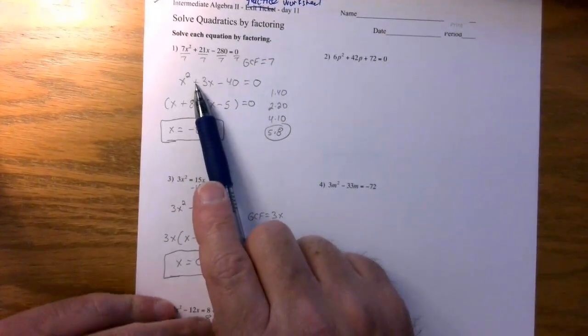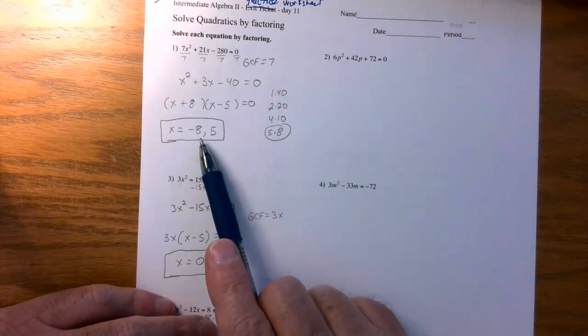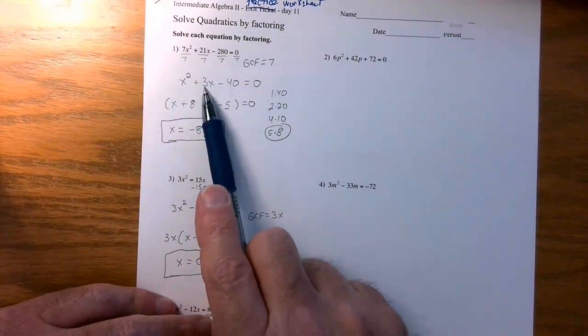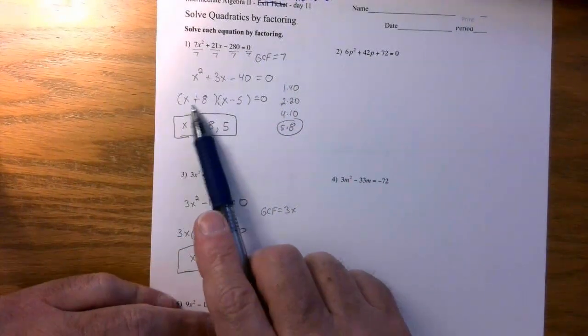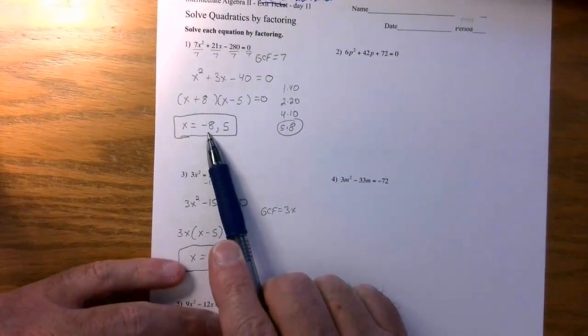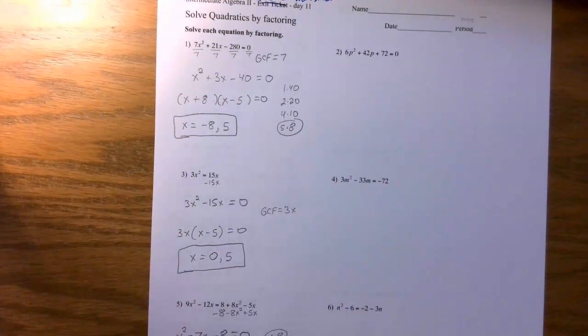Anyway, guys, you factor it like this. You have to get the negative 40. Looking for two numbers, when I subtract them, I get 3. So it's 5 and 8. Again, I put this plus sign here, and that negative tells me the signs are different. Just make sure that the big one goes with the plus. So if x plus 8 is 0, x must be negative 8. Or if x minus 5 is 0, x must be 5, okay?